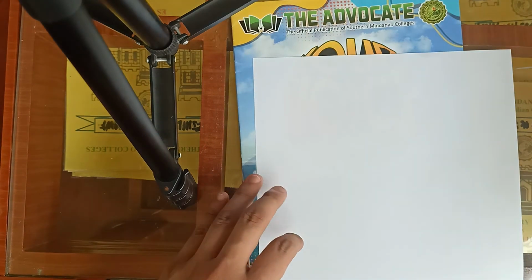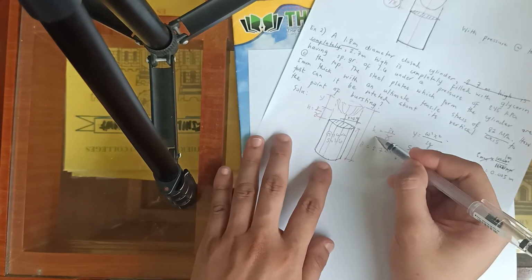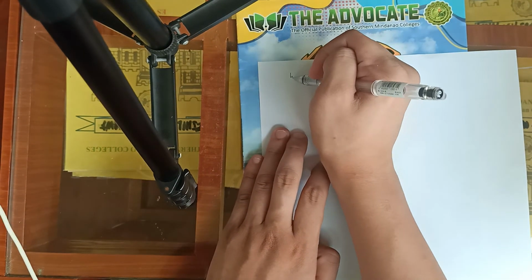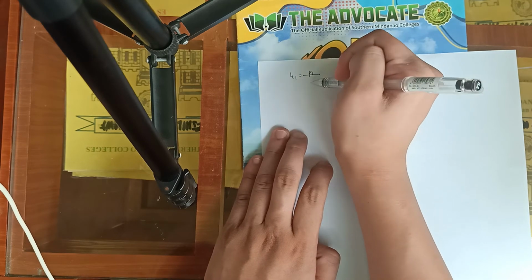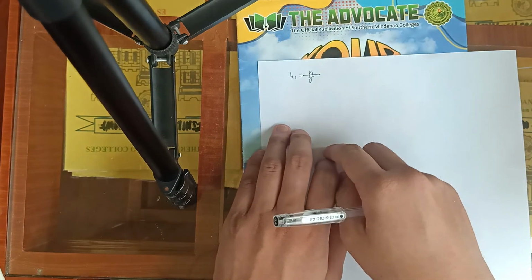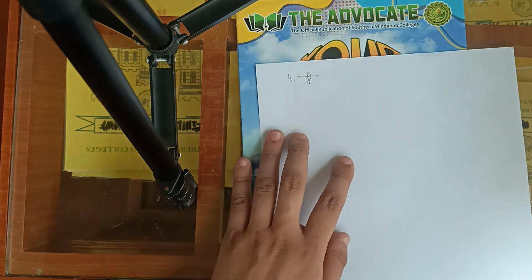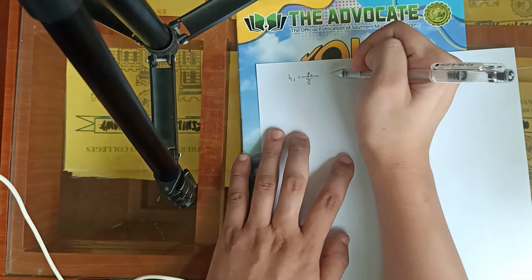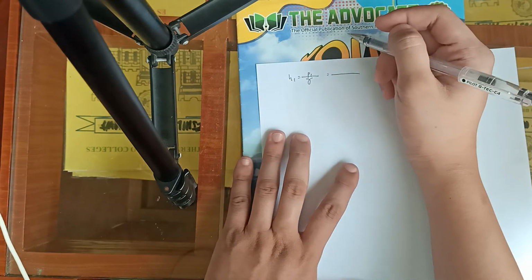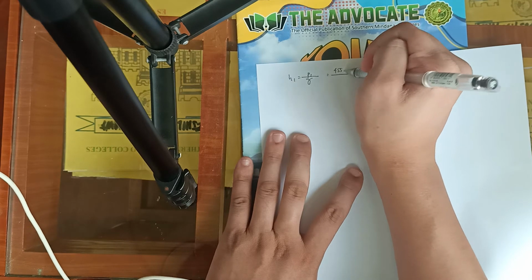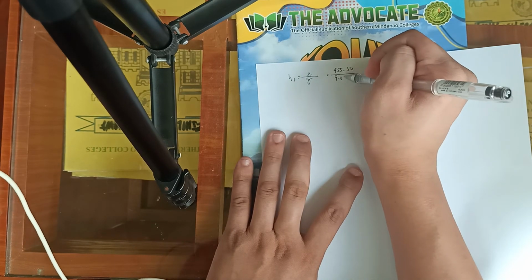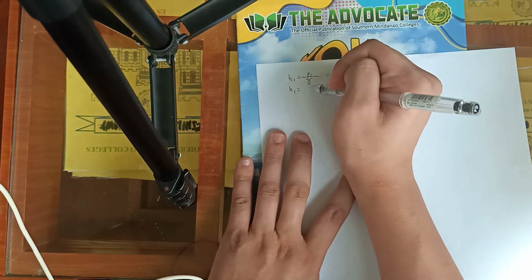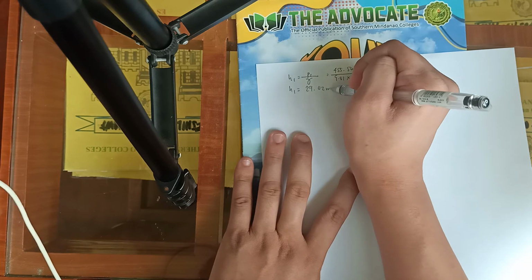So H sub 1 equals P sub 1 over unit weight. Again, for unit weight, thinking that glycerin is involved, we use the specific gravity. So the pressure is 455.56 over 9.81 times 1.6. So H sub 1 equals 29.02 meters.